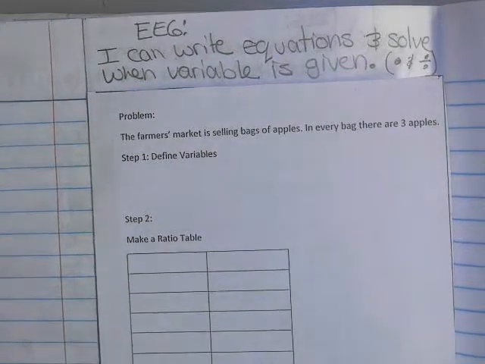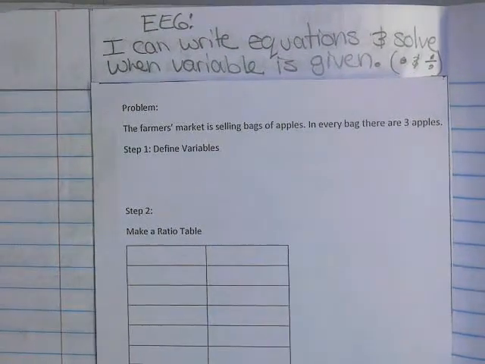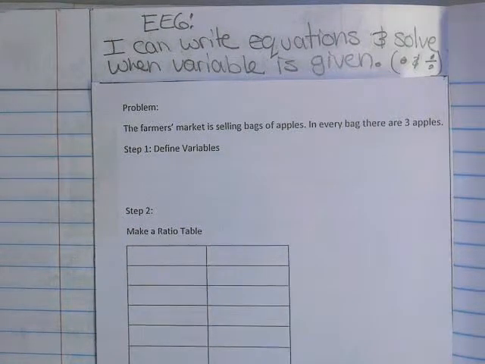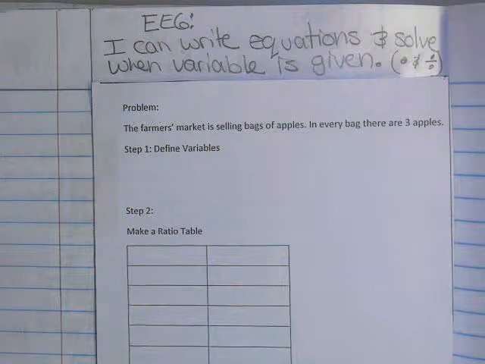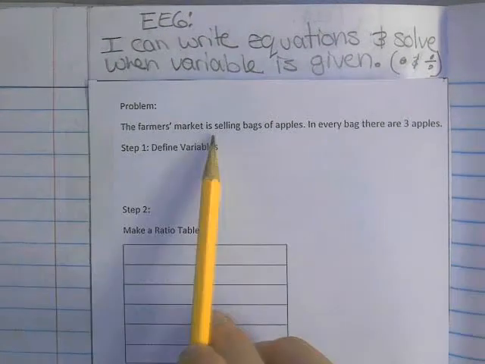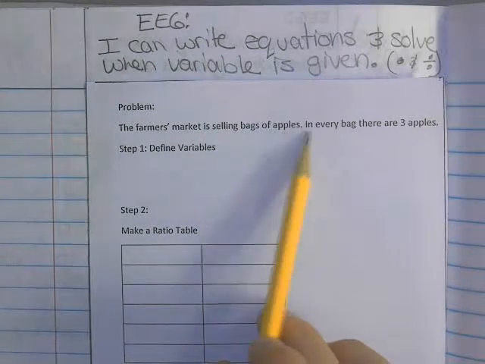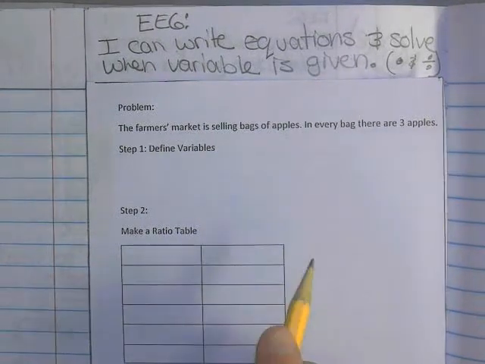And we think we've got a pretty good idea of how to explain that in a way that'll make it easy for you to see and understand. Okay? So, as with all of them, we're going to start with some kind of story problem that we're going to need to write an equation about. And that problem today is the farmer's market is selling bags of apples. In every bag there are 3 apples.